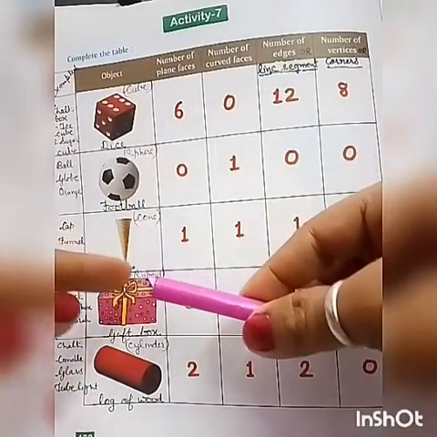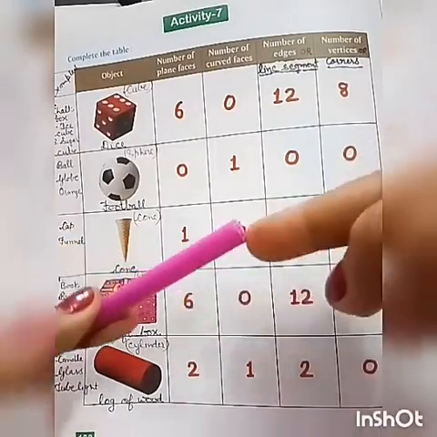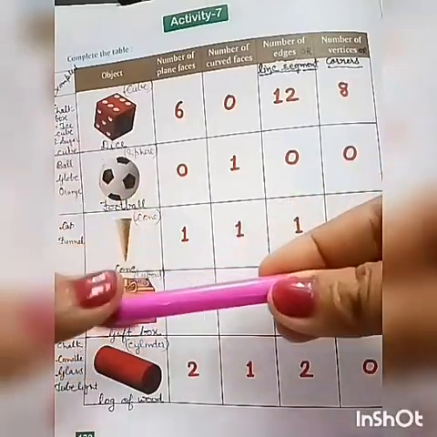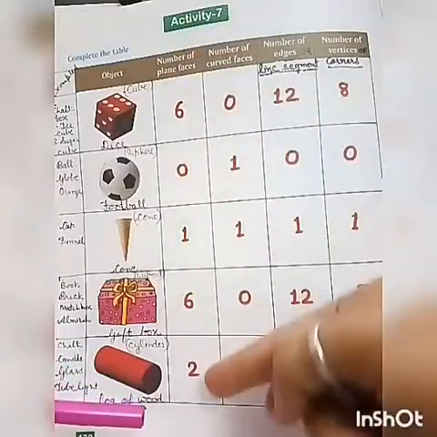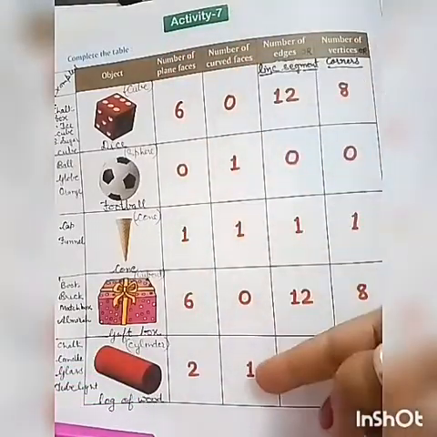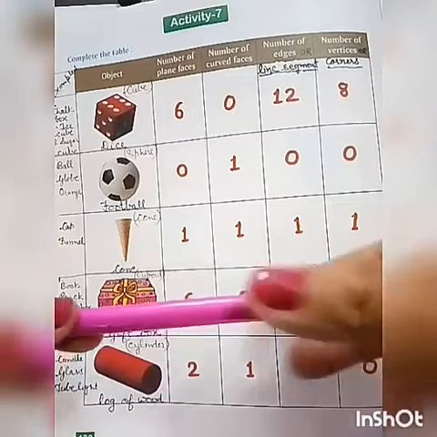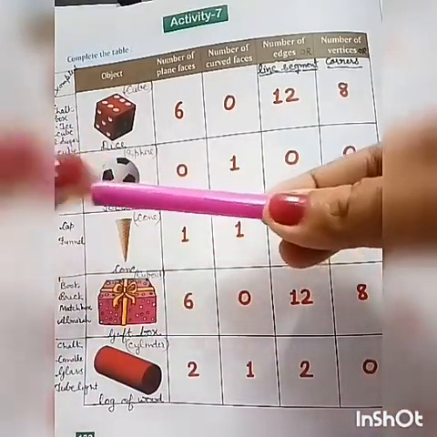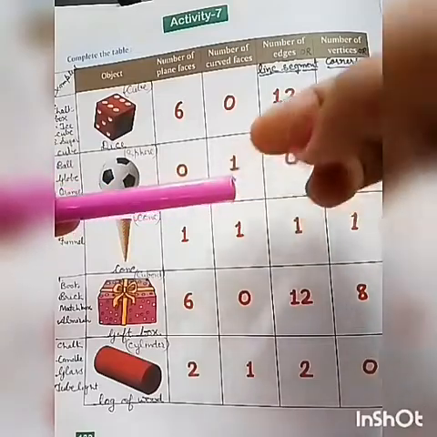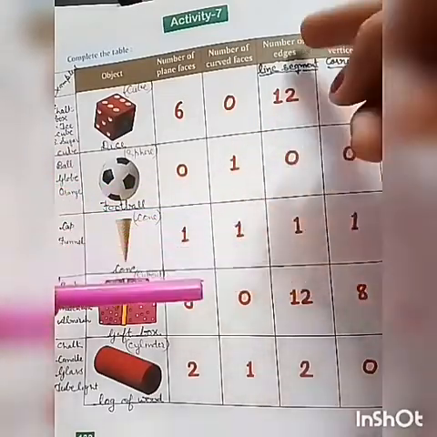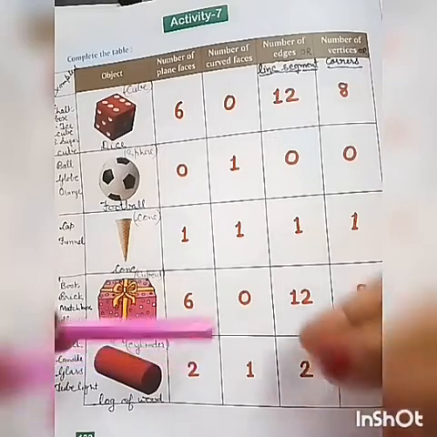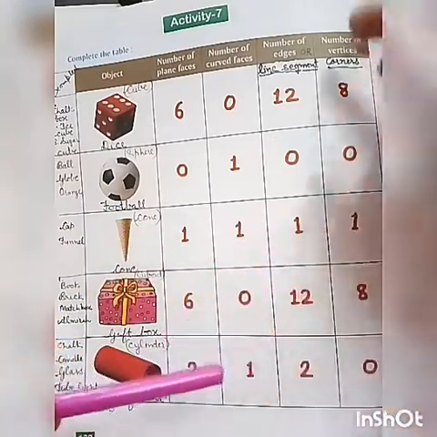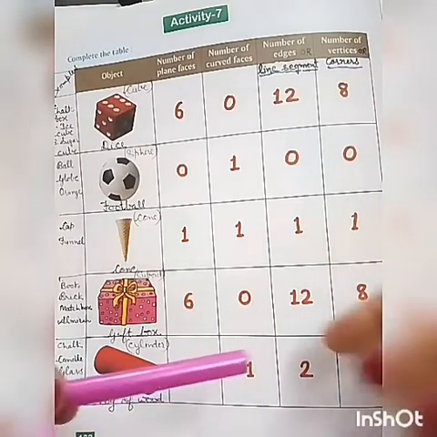You can see two plane faces, 1 and 2, and one curved face. So number of plane faces are 2 and number of curved faces are 1. How many edges in this shape? Count 1 and 2. So the number of edges are 2. There is no vertex in cylinder. So number of vertices are 0.